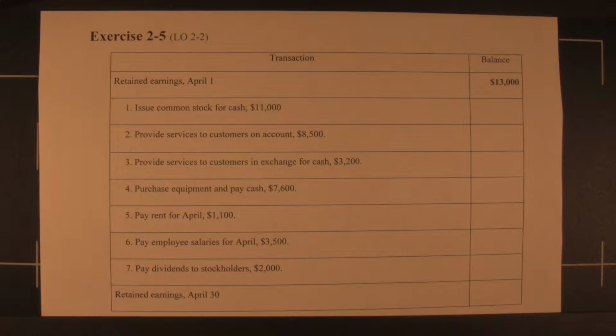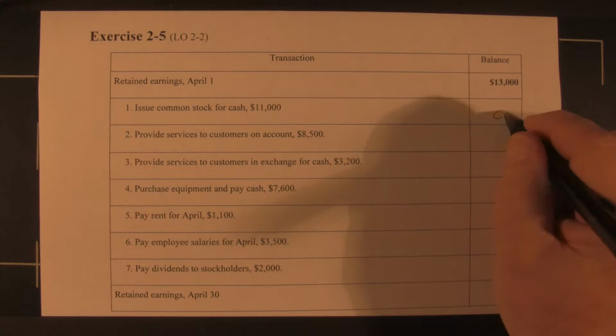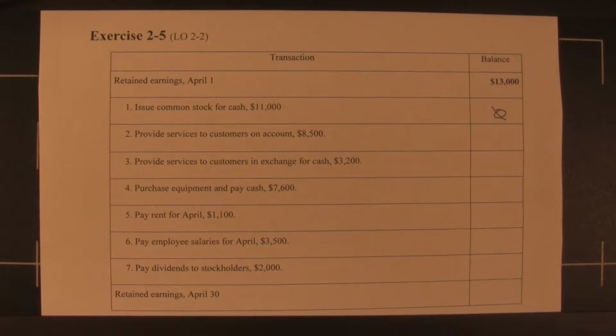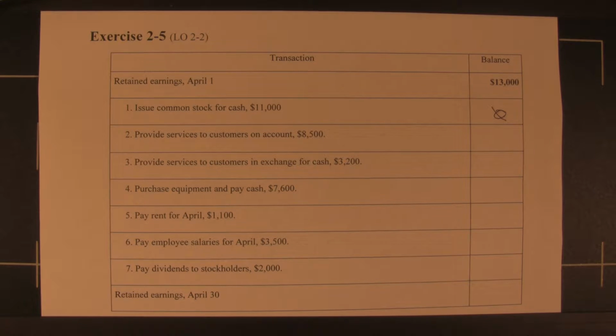Exercise 2.5 is asking you what impact do these various transactions have on the retained earnings account of this company. So the company is named Al Corporation, and they tell us a few things. They tell us that they issued common stock for cash. Well, that has no impact on our retained earnings. Common stock is part of equity, but it's not part of retained earnings.